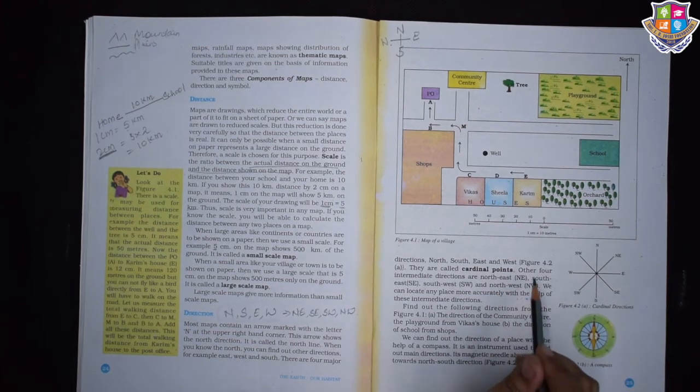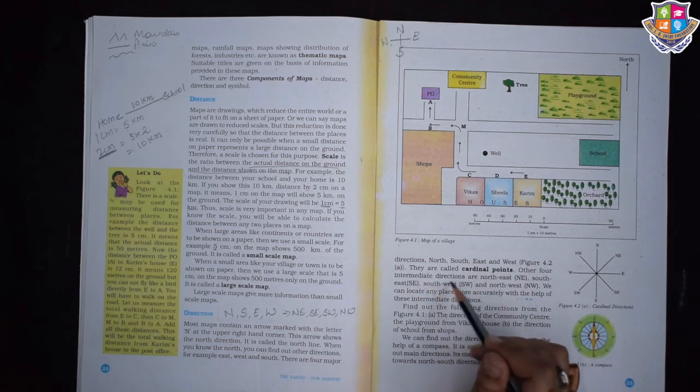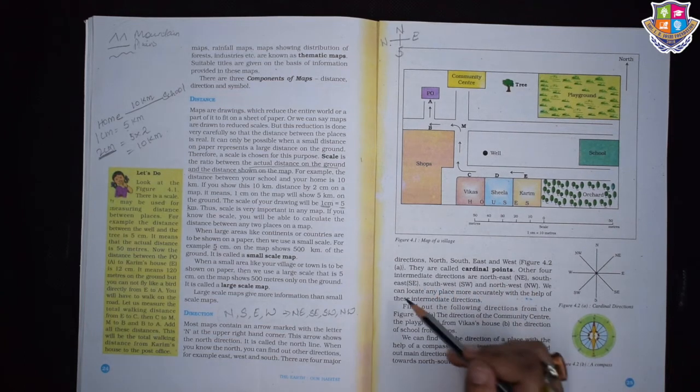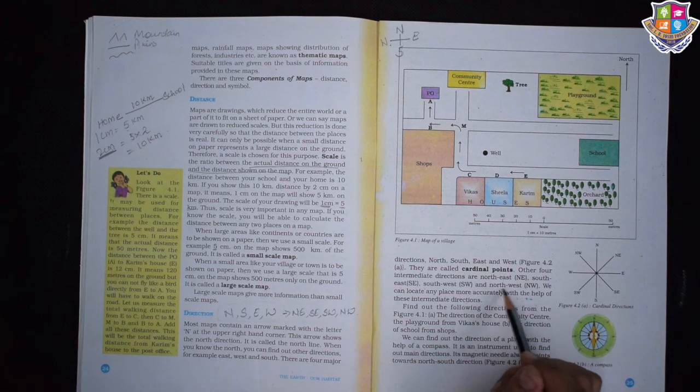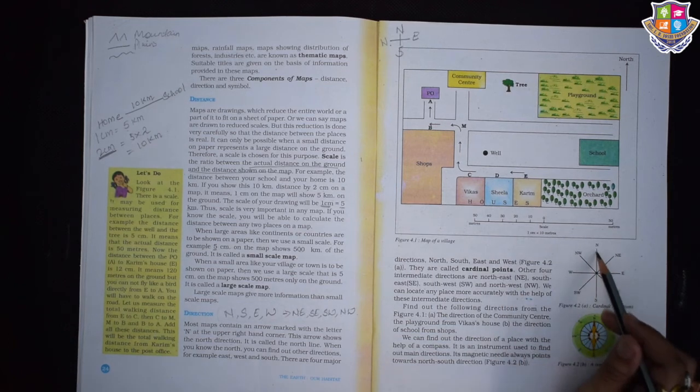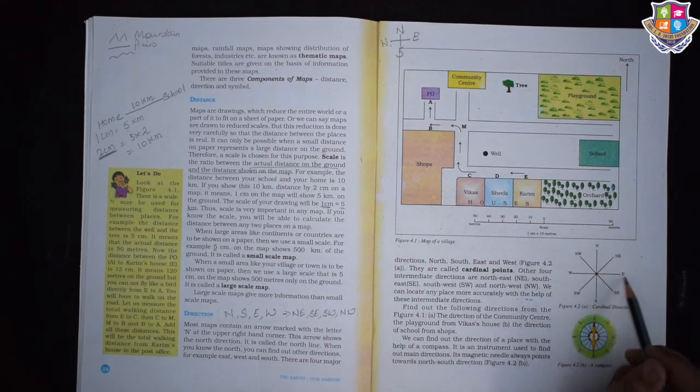Now 4.2, cardinal directions. Now what are cardinal directions? They are called cardinal directions. Other 4 intermediate directions are northeast, southeast, southwest and northwest. So these are the cardinal directions: north, south, east and west.